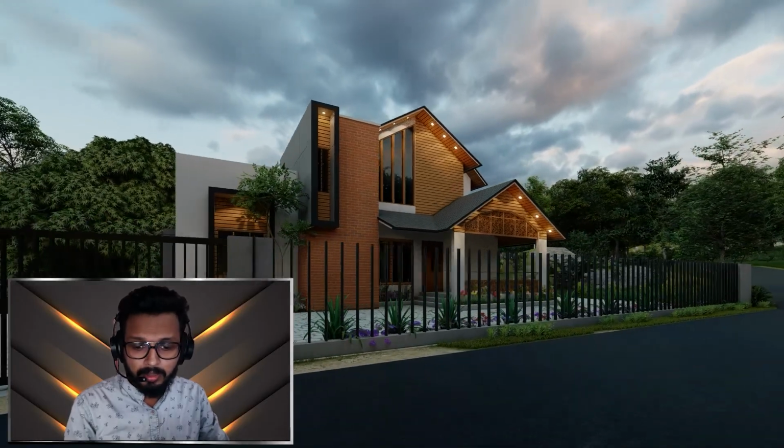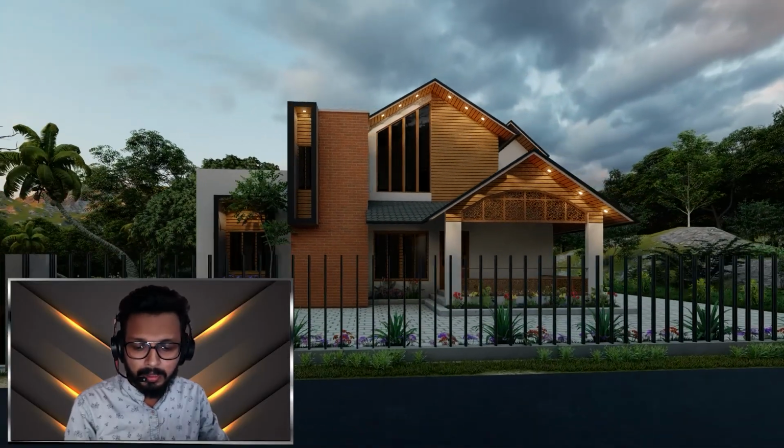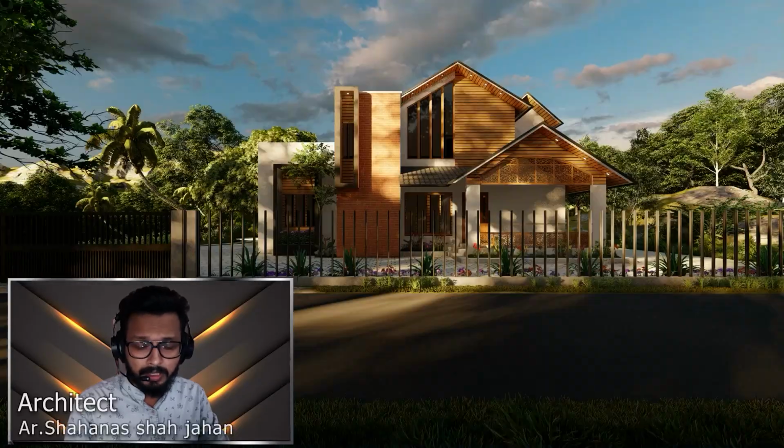Total floor area is 1635 square feet. Approximately budget is 20 lakhs without interior.